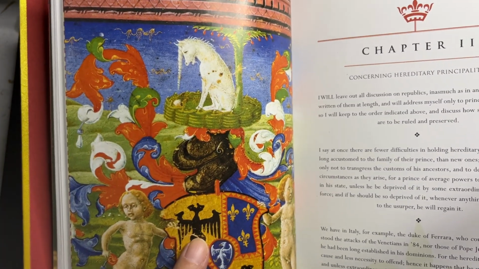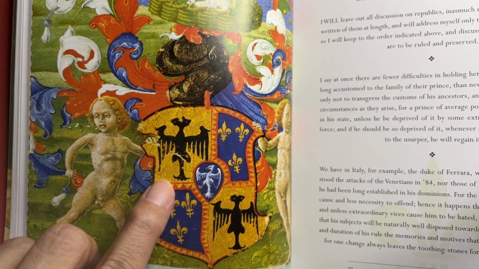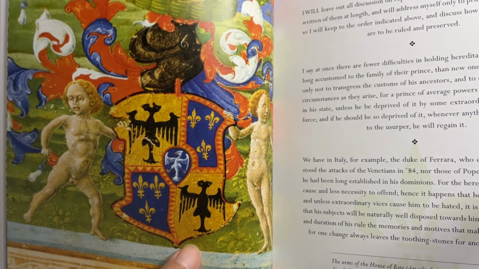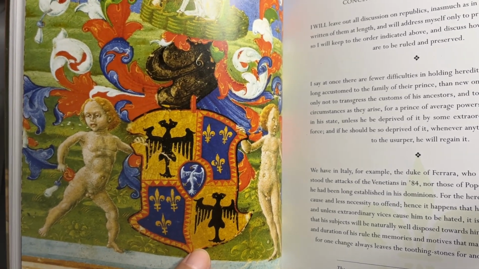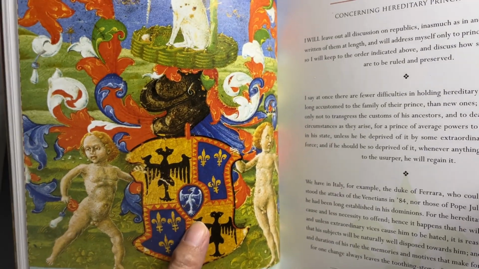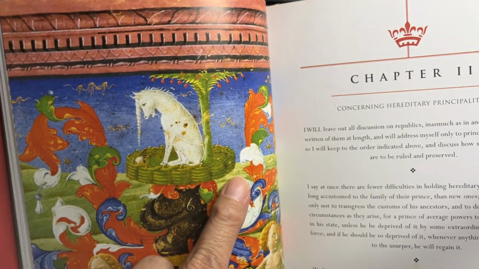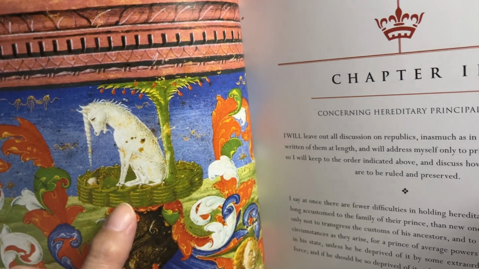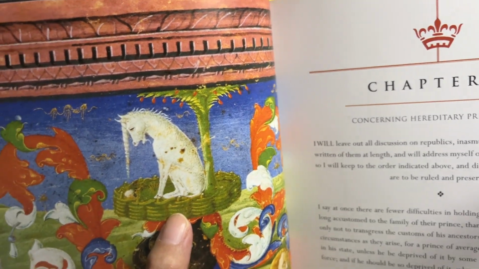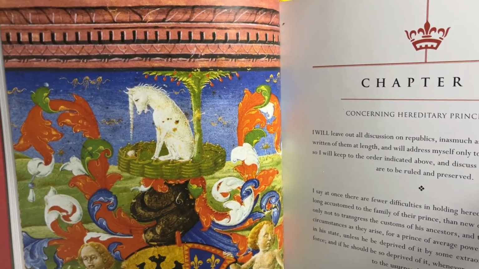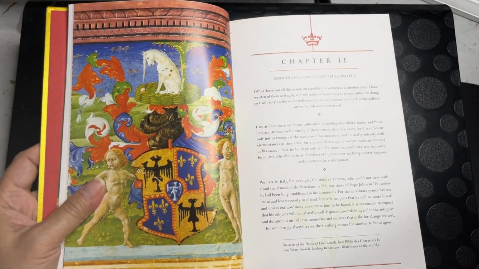And they have the two-headed eagle. It's like the seal of the United States. There are two kids holding the crest, the shield, the fleur-de-lis, flowers. The unicorn is inside, like an, what's this? I cannot see it. It's in a tree. It's sitting on a grass with a tree. So let's move on.